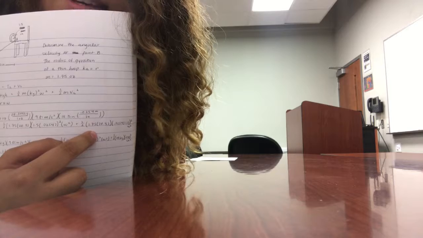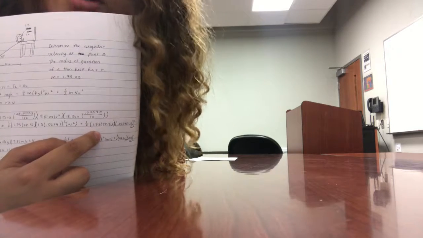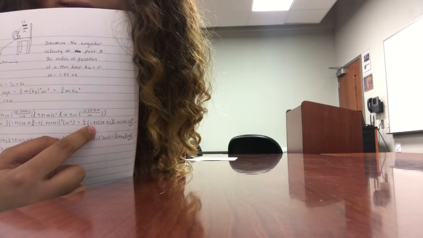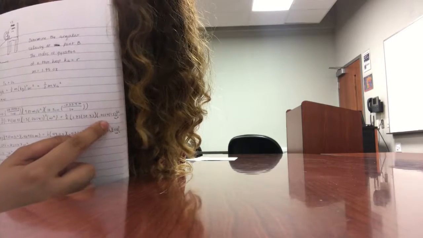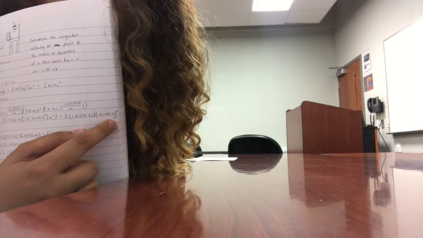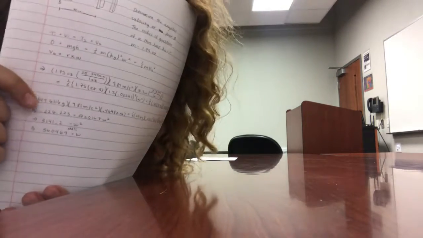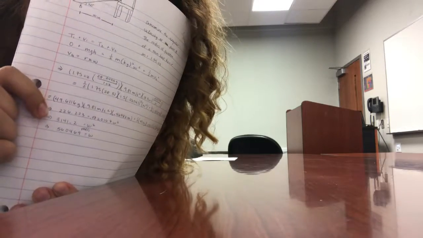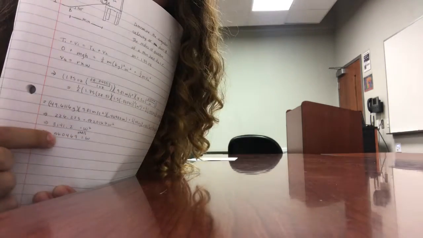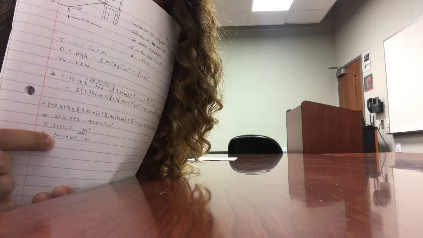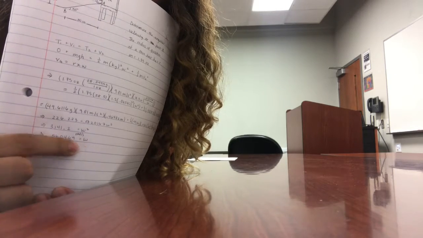And so, as I said before, velocity is r cross w. So here's the radius converted, and w squared. I ran out of room there. And I just went through the calculation and solved for w and got 56.04 radians per second. So these were my theoretical calculations.